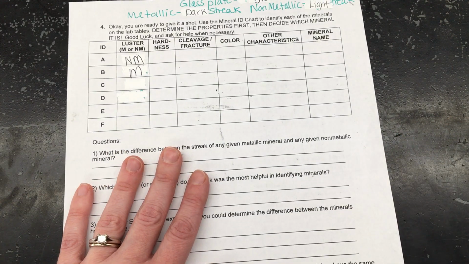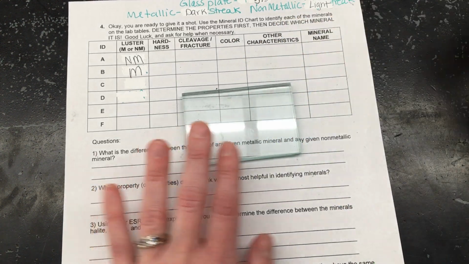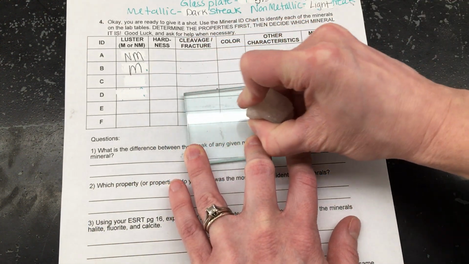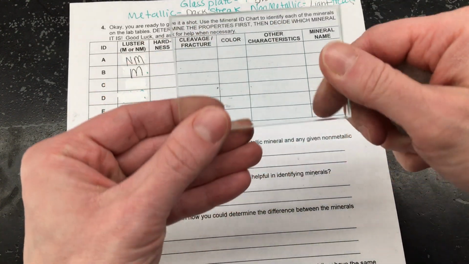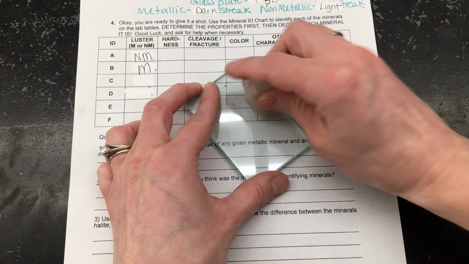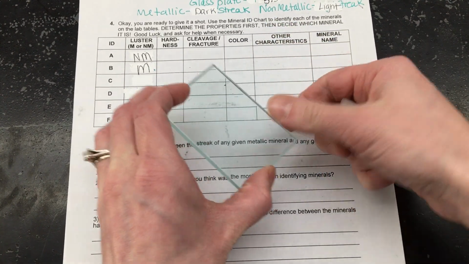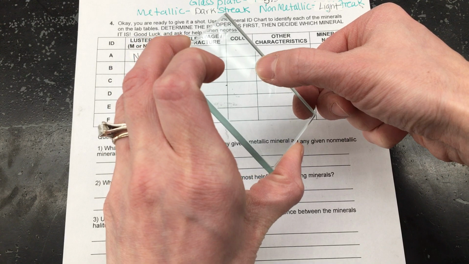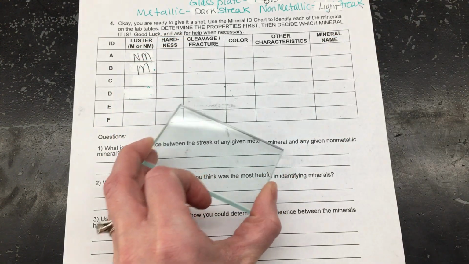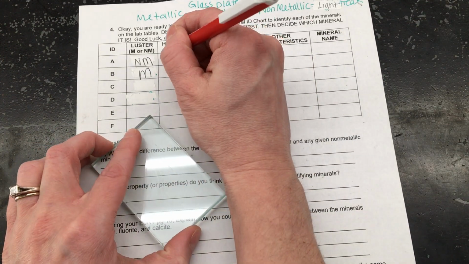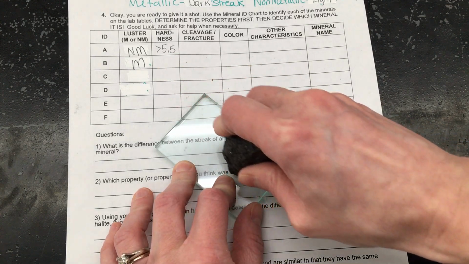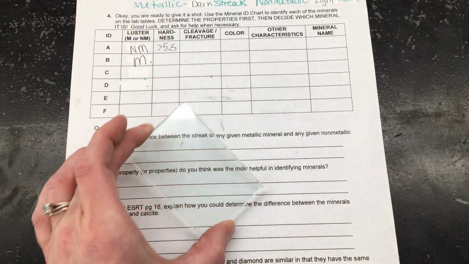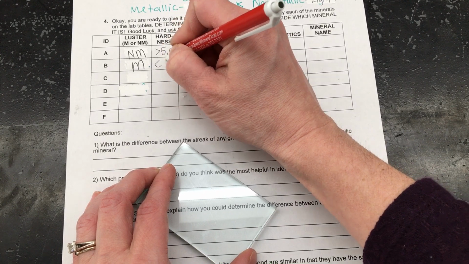So we'll test our two minerals again. This one here, streak it across there, and it's a little hard to see on the video here. You can hear it though. You can see that scratch there. It did scratch the glass, which makes it greater than 5.5. Okay. Our second one does not scratch the glass, which makes it less than 5.5.